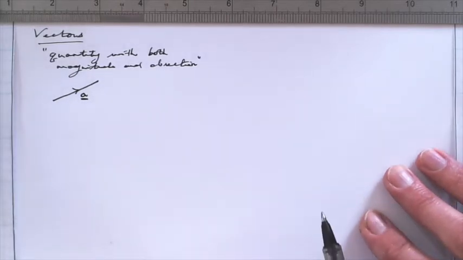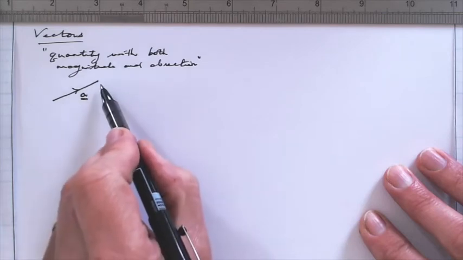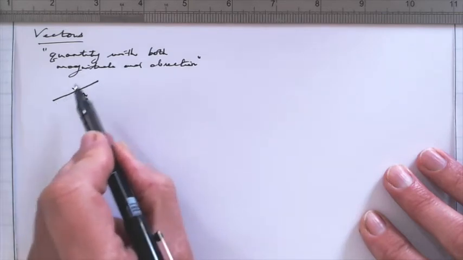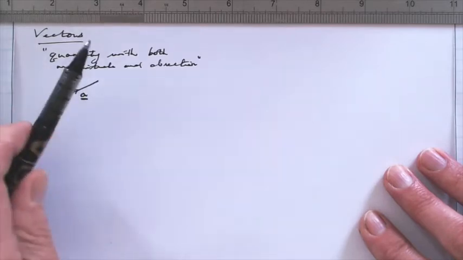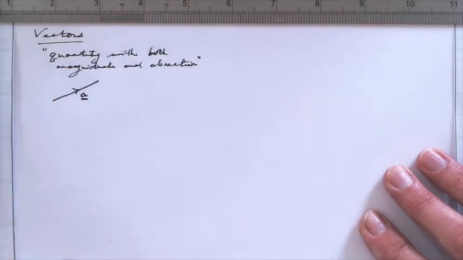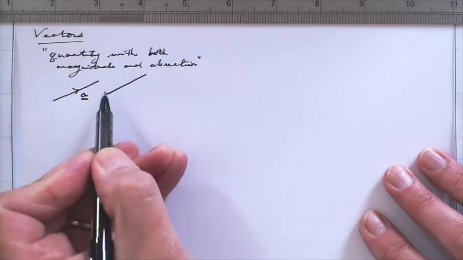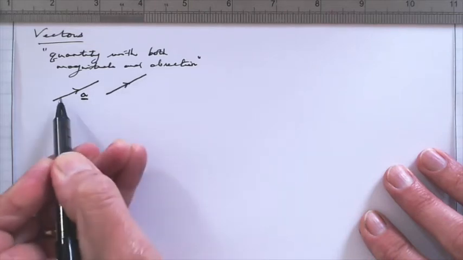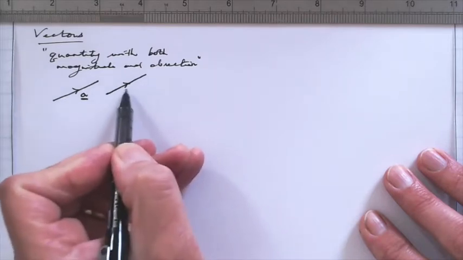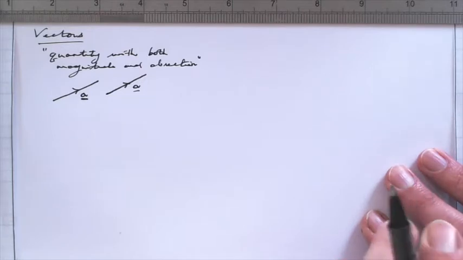So that is a vector A, and it's defined by its magnitude. It's just its length. So the length of that line is the magnitude of the vector, and the direction is just the angle it's pointing. So this vector is pointing in that direction, and the vector is not defined by where it is. So drawing exactly the same line, same length, same direction, that's just A again. That's not a different vector.